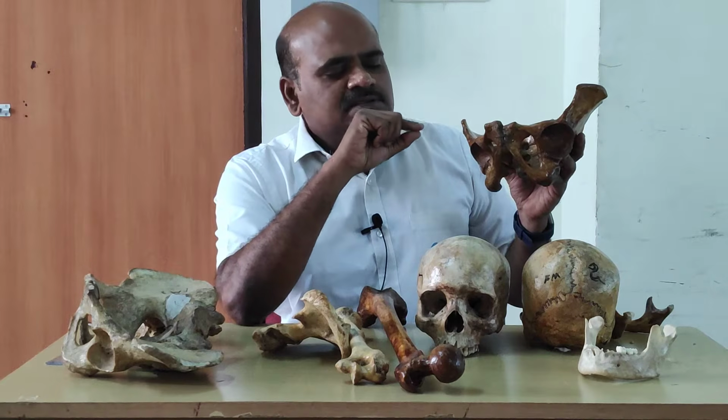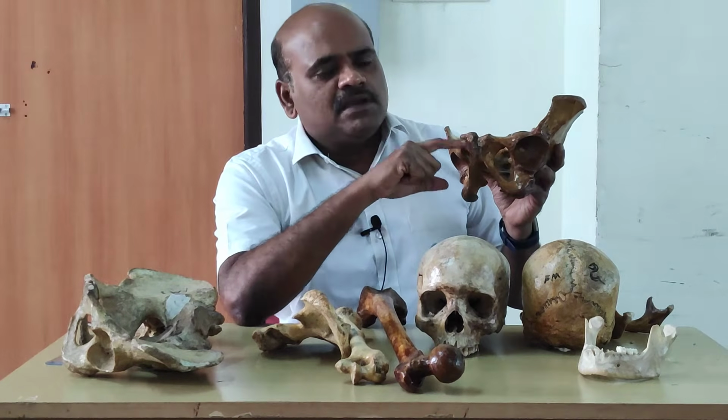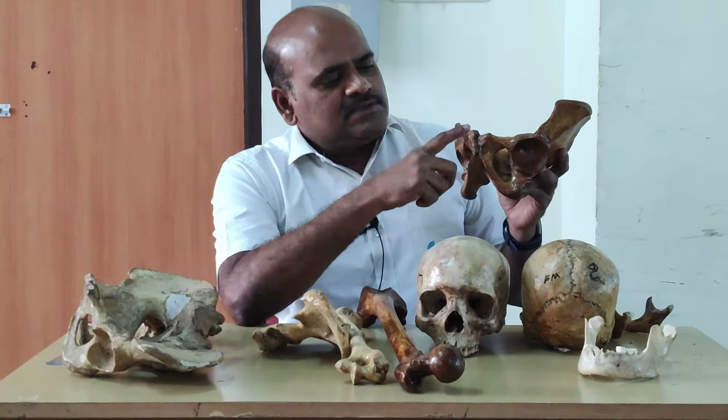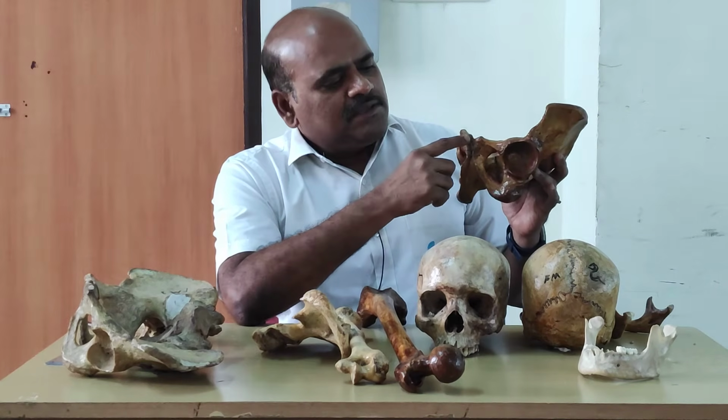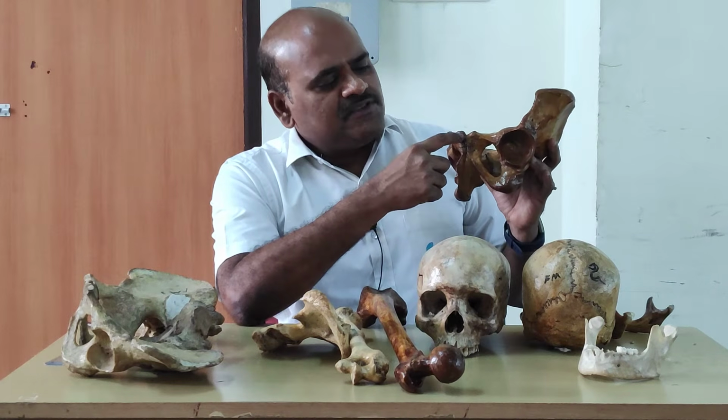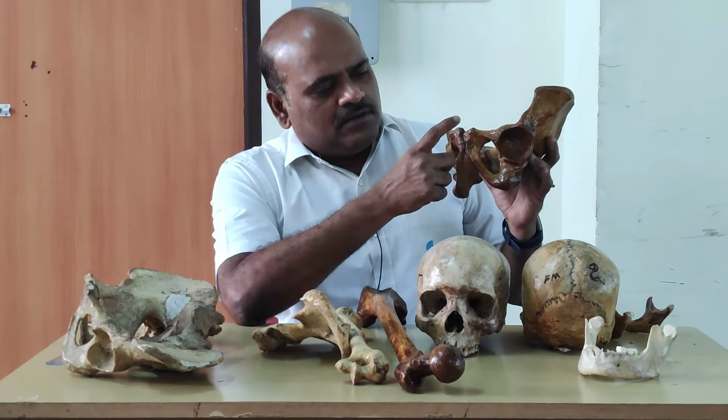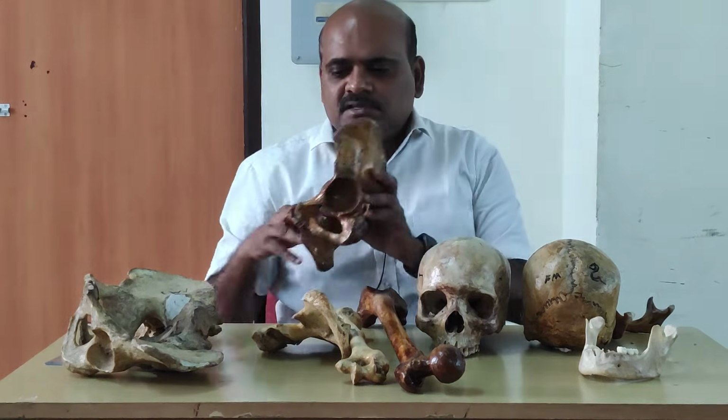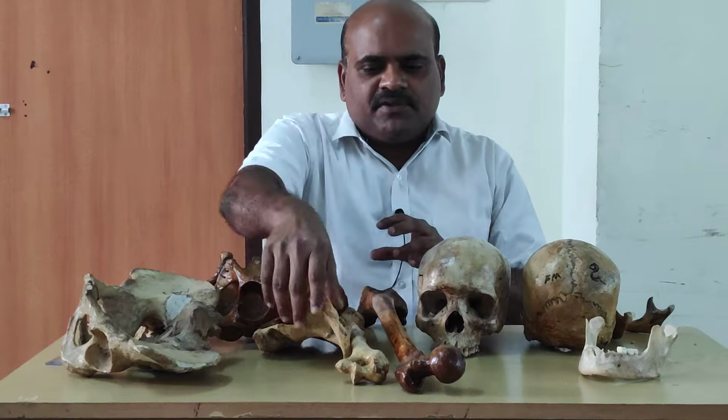Now, next comes the important criterion, which is considered the single best criterion for age estimation. Of all the methods of age determination, the single best criterion for assessing the skeletal age after 20 years is by studying the various degenerative changes in the symphysial surface of the pubic bone. We have to disarticulate and see the symphysial surface.